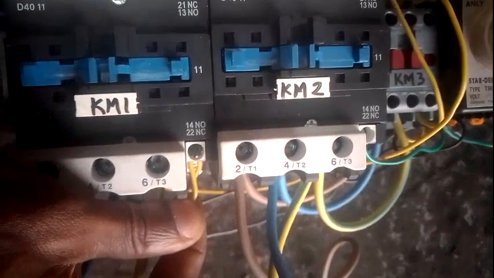Then from here it goes to the coil of the main contactor. You see the coil of the main contactor. You see where it is. So all you just have to do is to follow the diagram to get you to where you are going.